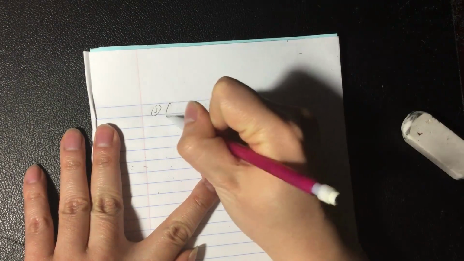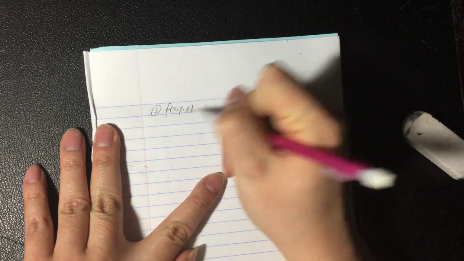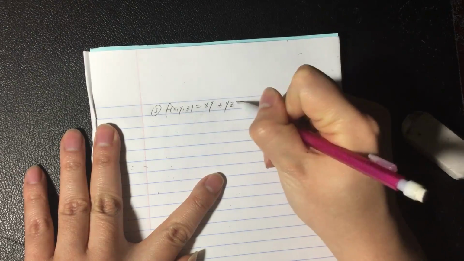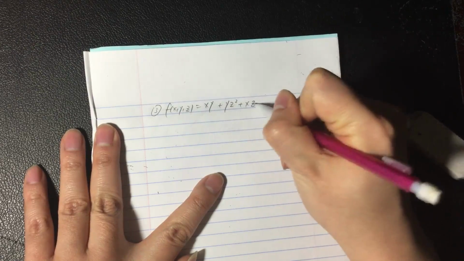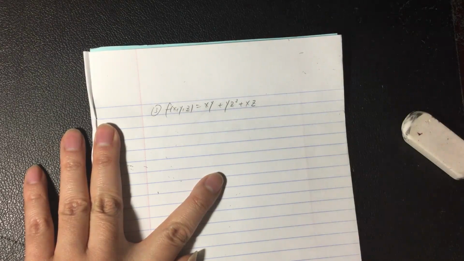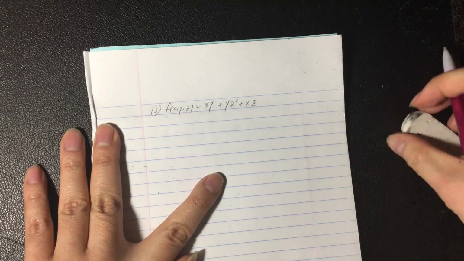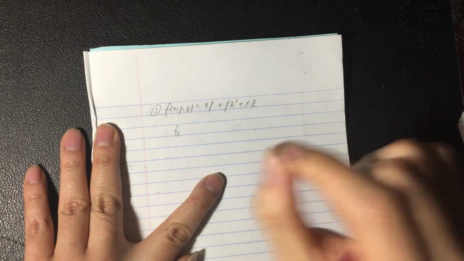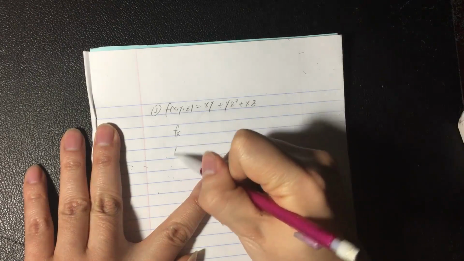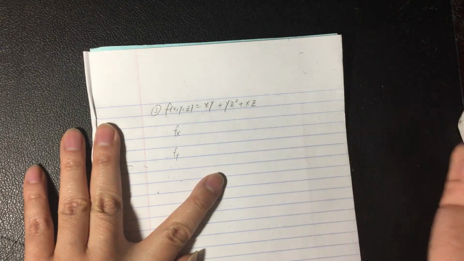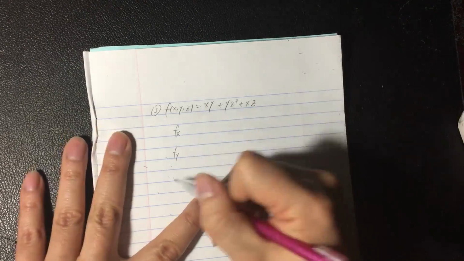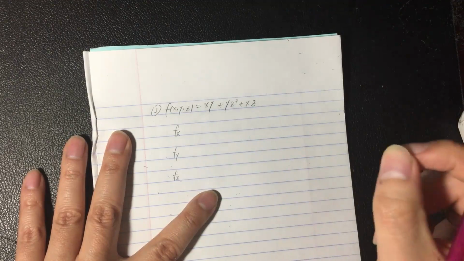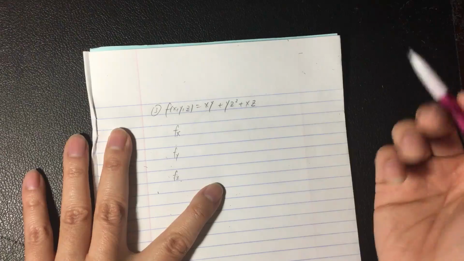Next, f of x, y, z equals xy plus yz squared plus xz. This is a function with 3 variables. The way to find partial derivatives is very, very similar. To find f sub x, we treat yz as constant. To find f sub y, we treat xz as constant. Take the derivative with respect to y. And to find f sub z, we treat xy as constant, then take the derivative with respect to z. Let's do each one individually.